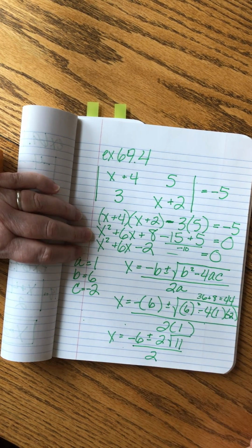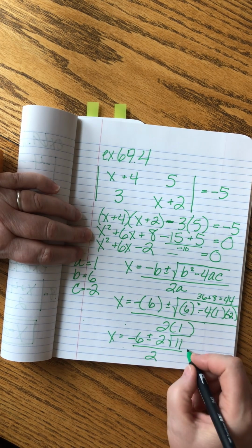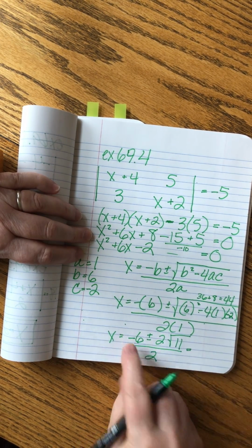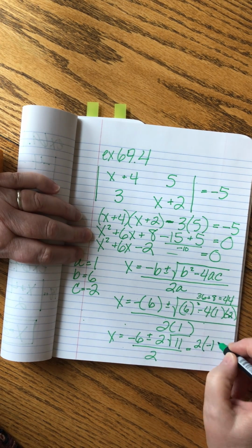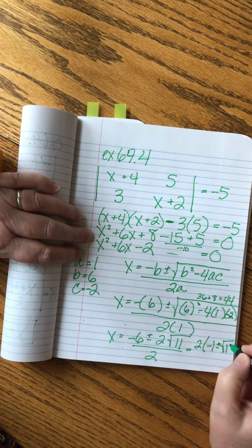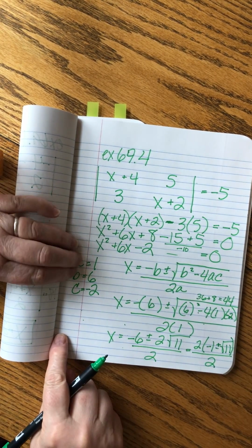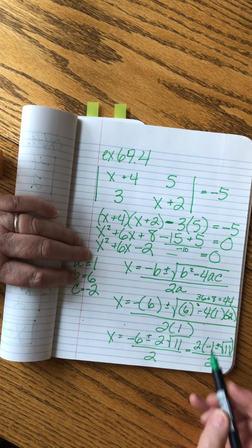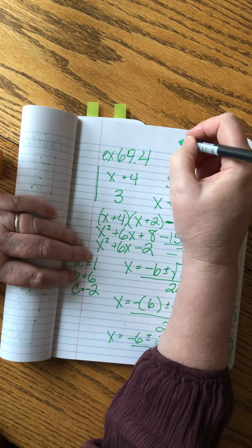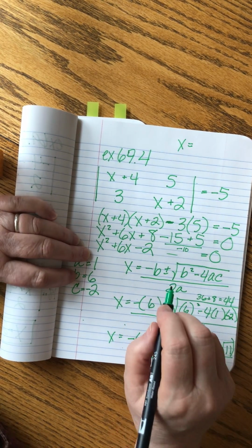divided by 2. And then I can factor out a 2 in each of these terms. So that'll be 2 times minus 1 plus or minus square root of 11 over 2. And then my final answer, I'm going to write up here where I have plenty of room. I'm going to take this and I'm going to cancel the 2's, and I'm going to write x equals minus 1.